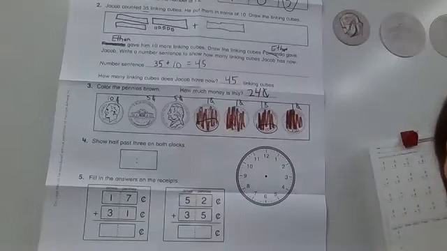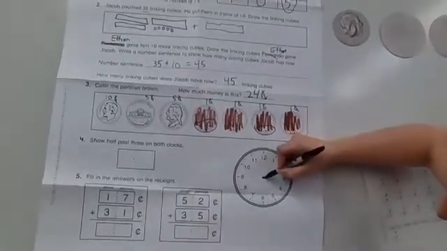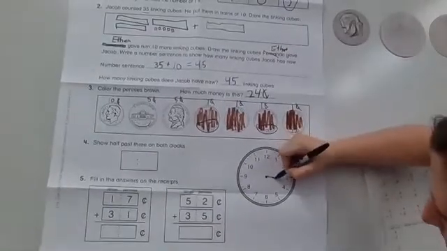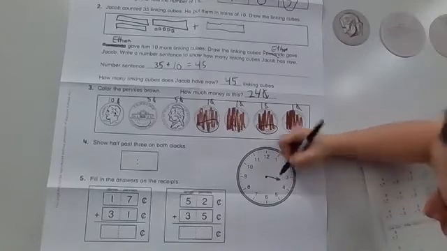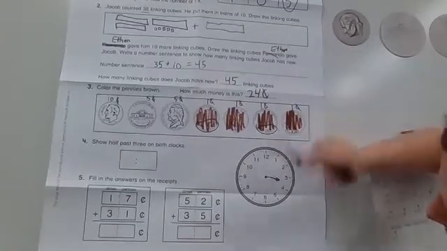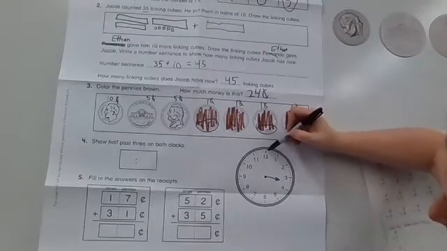I'm going to show it on the little clock first. So I'm going to do the hour hand first. I'm going to draw it in between because it's halfway between 3 and 4 because it's like 3.5 years old. I'm going to do my little hand there, halfway between the 3 and the 4. And then I need to do my minute hand. So I'm going to do 3:30.